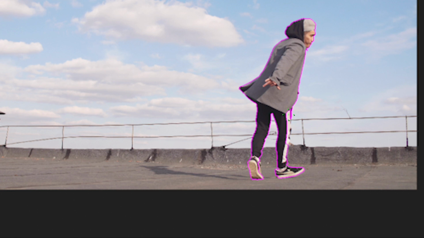Might fix up this area of his legs as well. Now you can see as I try to select his legs, After Effects thinks that I want this area as well. So I'm going to hold down Alt if you're using a Windows computer, Option if you're using a Mac, turn it red, and just say no, I don't want this area. So we're just going to highlight that area. Cool, that looks pretty good to me.